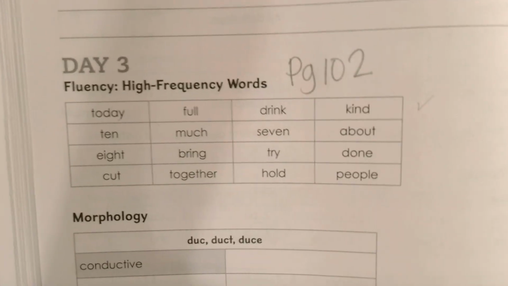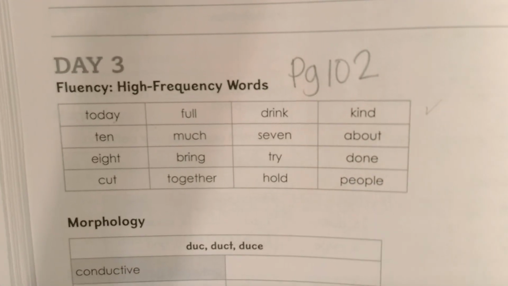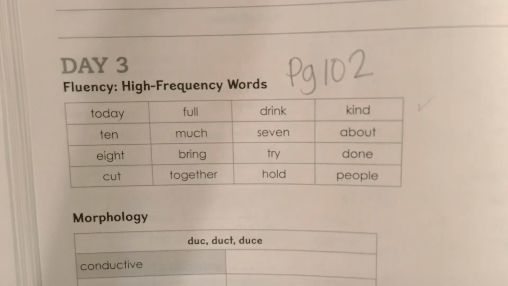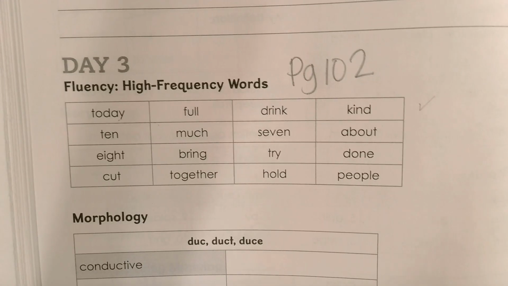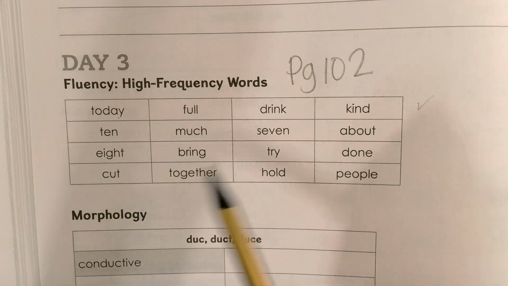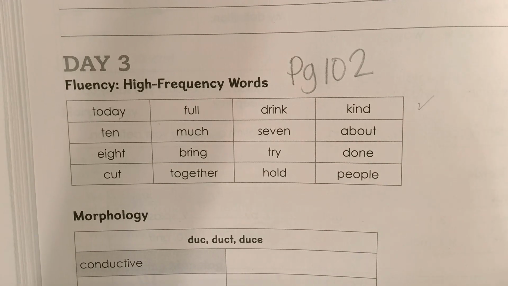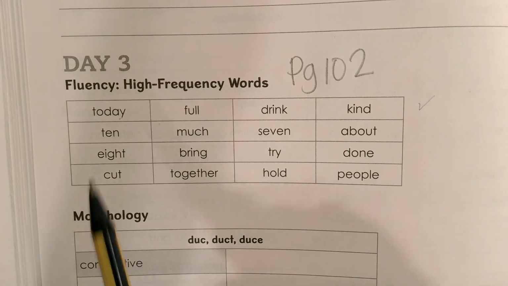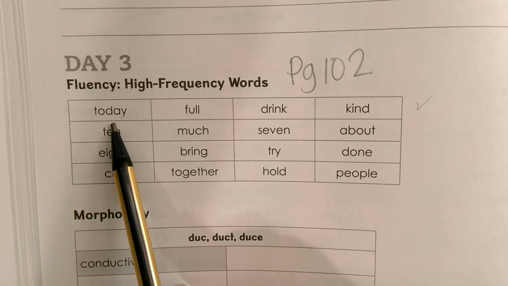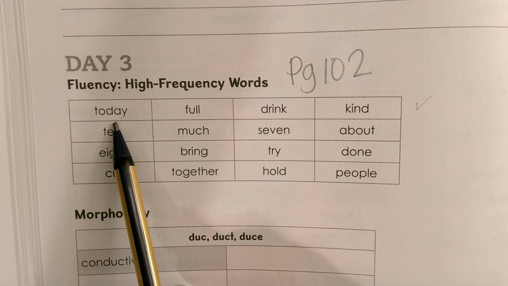So, I'm going to put 1 minute on the clock, and you are going to continue reading until I tell you to stop, okay? When I say stop, I want you to circle the word that you stopped on. All right? Put your finger or your pencil under the first word, and we can get ready in 3, 2, 1, go.